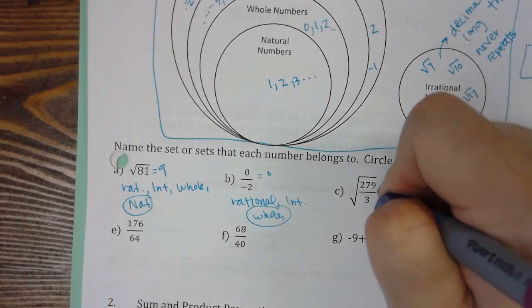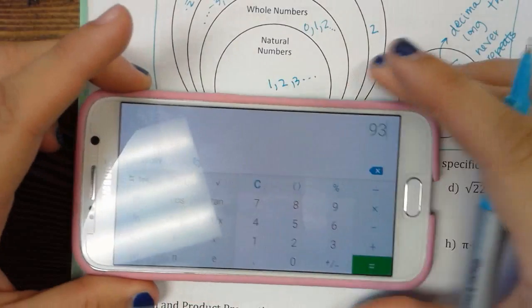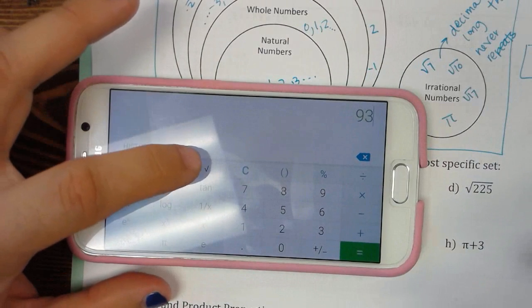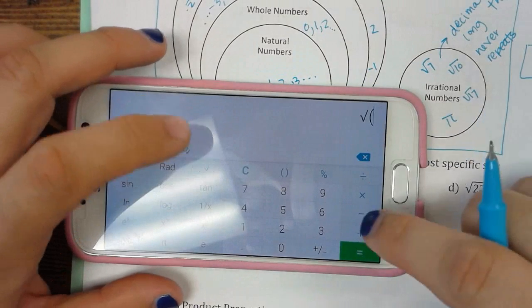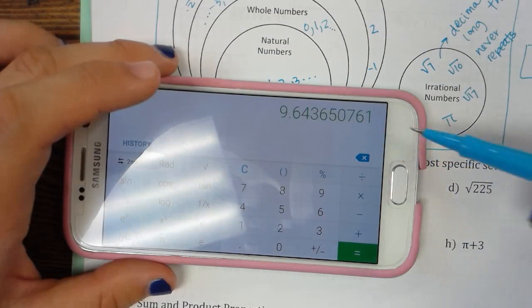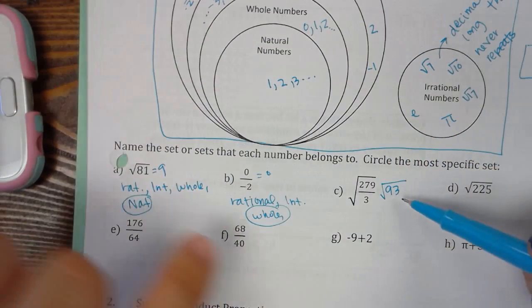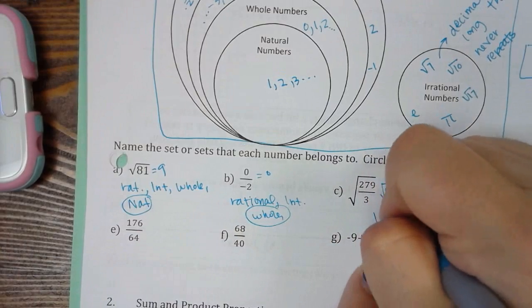Is 93, so we're going to simplify that. And if I take the square root of 93, we get 9.63, and so on, right? This is not a perfect square, therefore it's an irrational number.